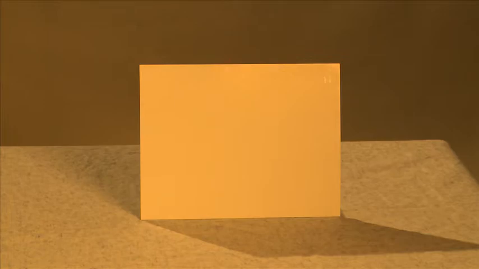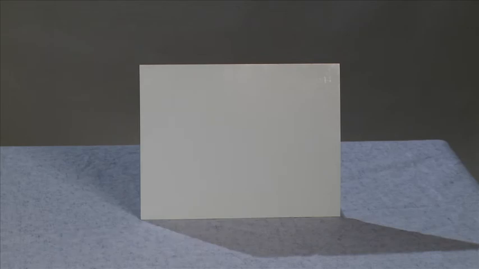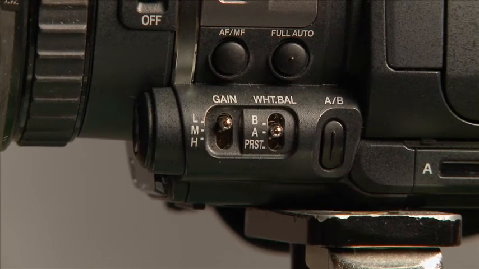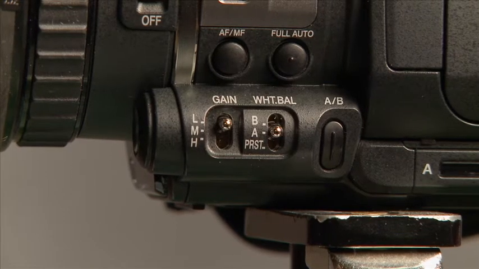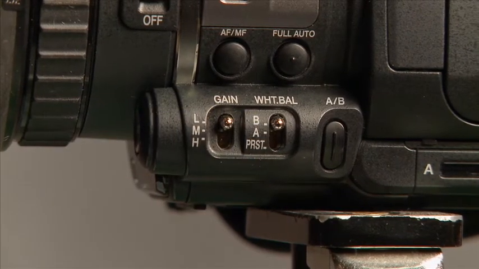If you're looking at your monitor when you hit the button, you may notice the change in color. The white card you're pointing at now looks white rather than tinted. You can retain two different white balances at the same time, one in the A and one in the B, and then flip between them easily.